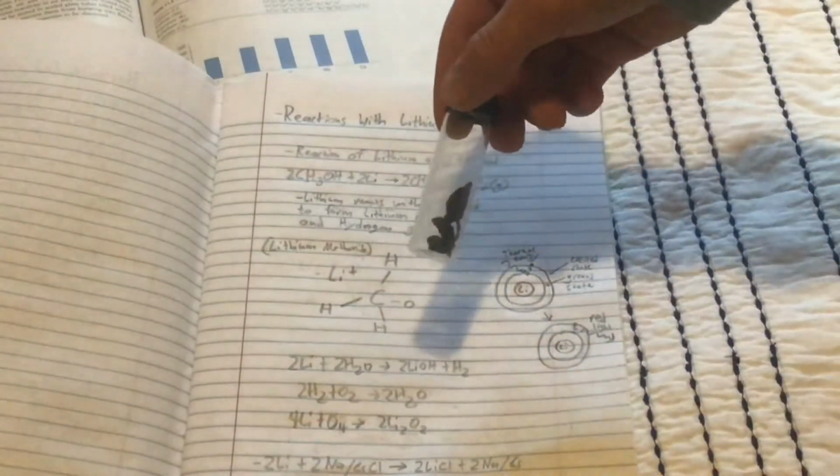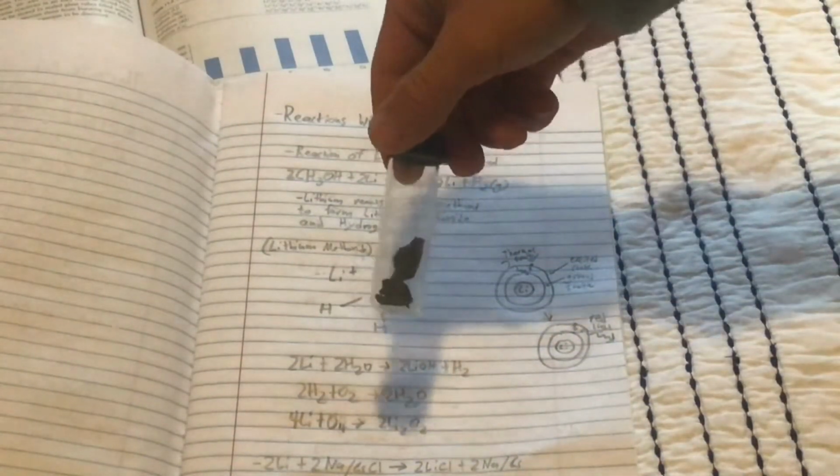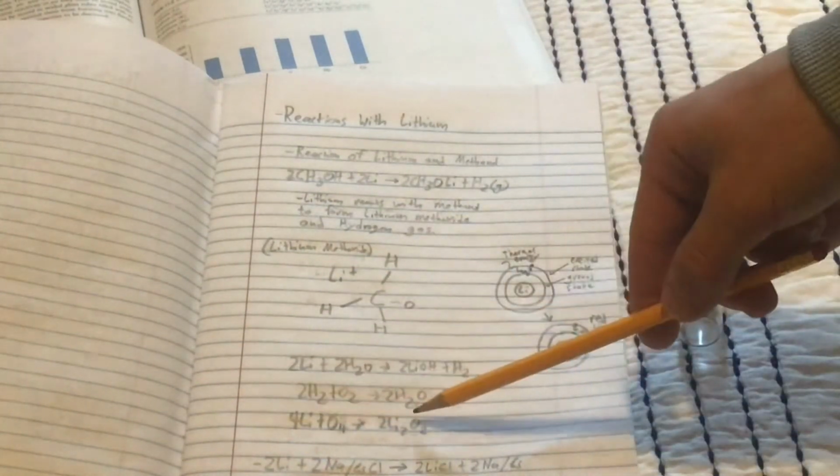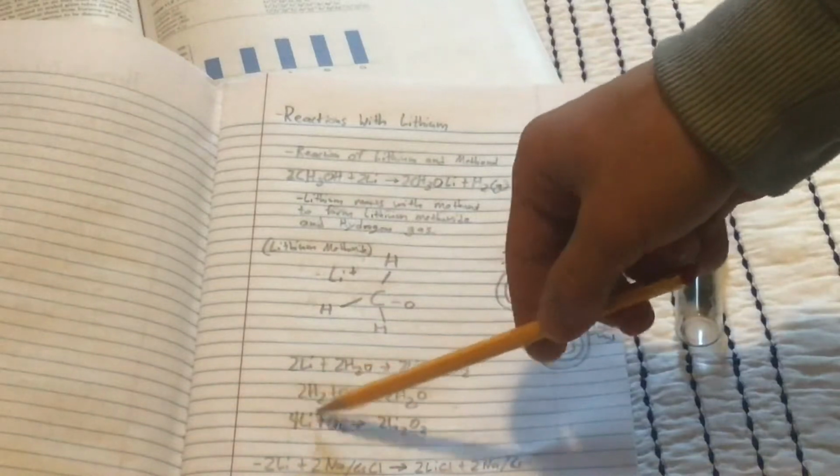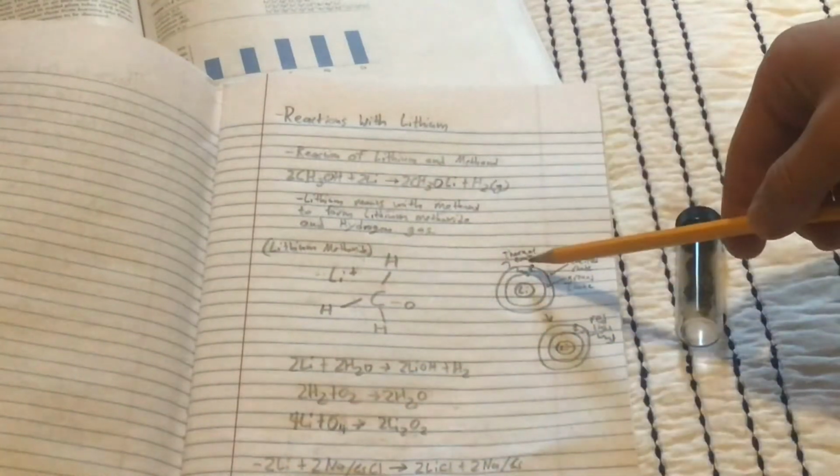Speaking of burning stuff, we still haven't tried burning the actual lithium itself. Now, when lithium burns, it bonds with oxygen to form lithium oxide, and of course a lot of that lithium in this reaction gets excited to release red photons.